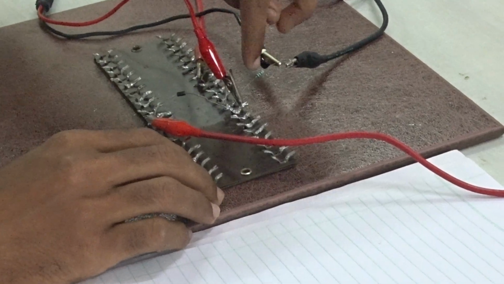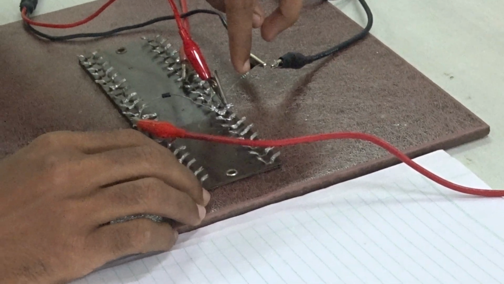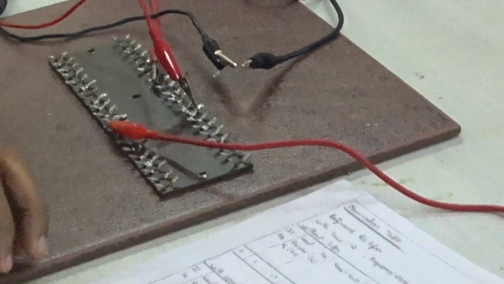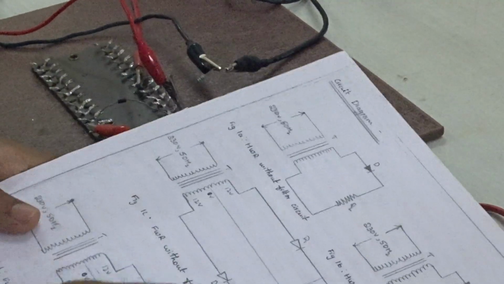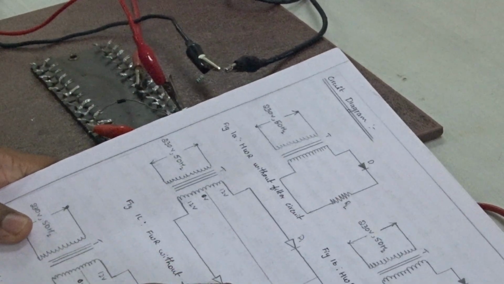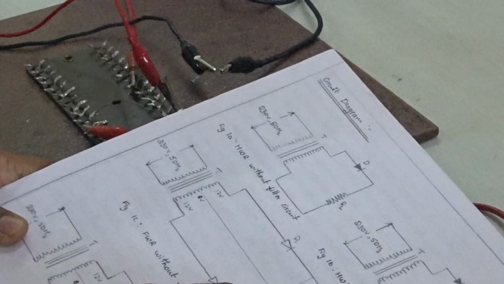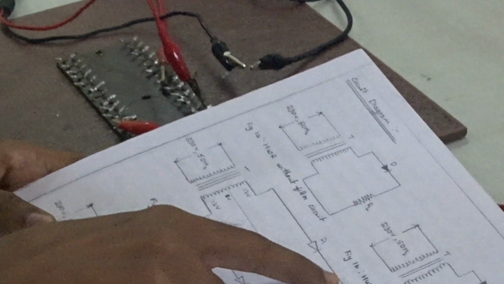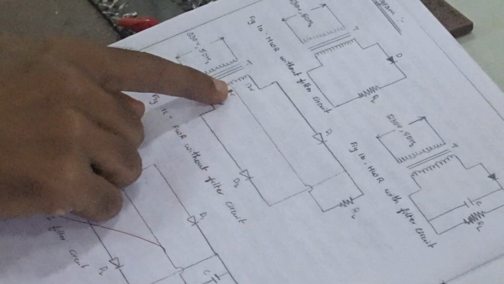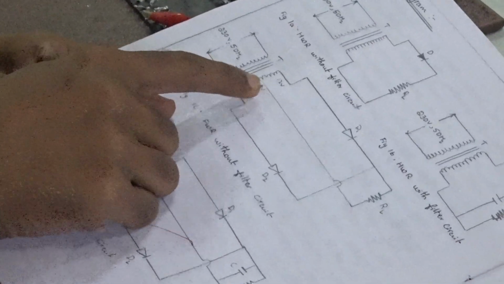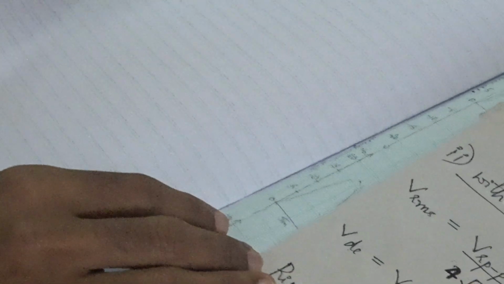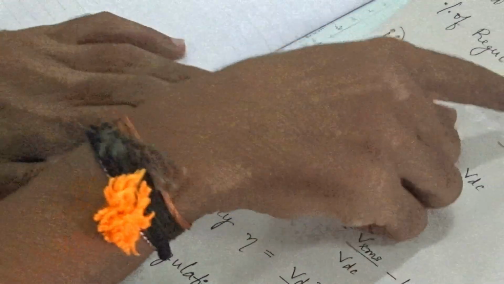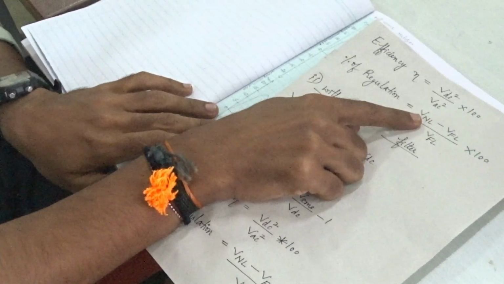You have to remove this resistor, and one end of the probe will be connected to here, and other end of the probe will be connected to this. Okay, and measure the output voltage. So whatever the voltage value you are getting after removing that resistor, that is nothing but the no load voltage.